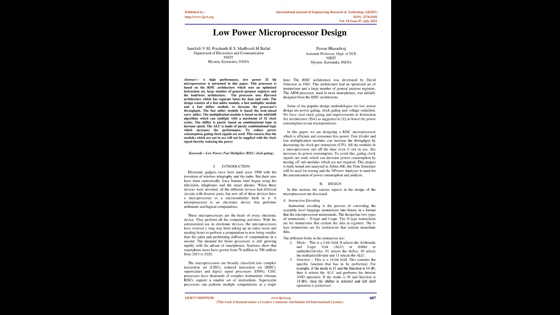We have used clock gating and improvements in instruction set architecture, ISA, as suggested in [1], to lower the power consumption in our microprocessor. In this paper, we are designing a RISC microprocessor which is efficient and consumes less power. Fast divider and fast multiplication modules can increase the throughput by decreasing the clocks per instruction, CPI.